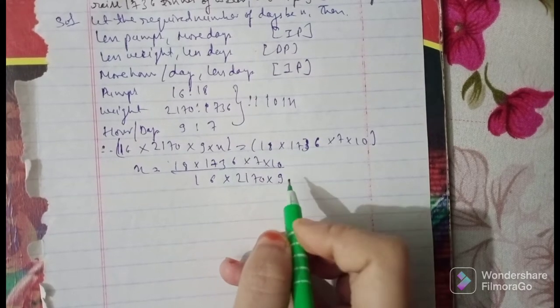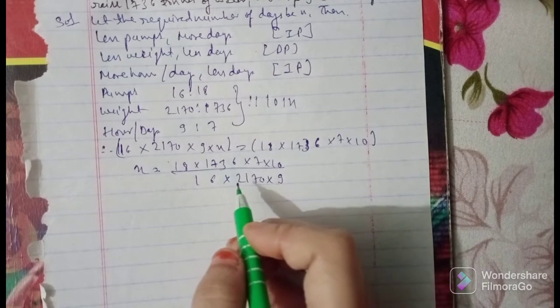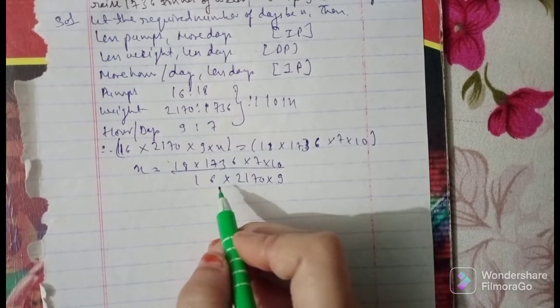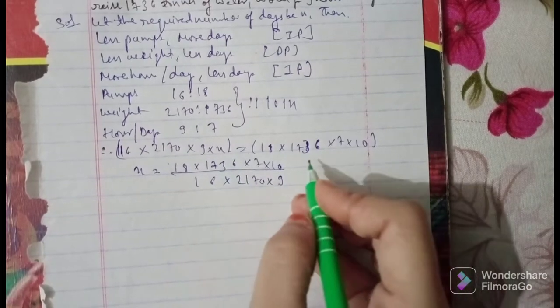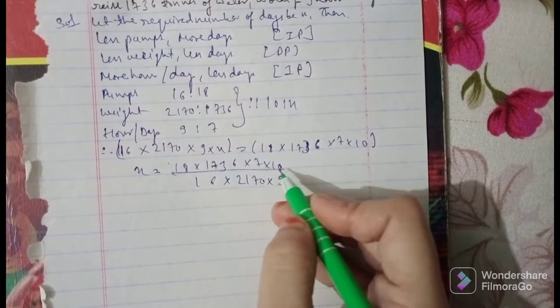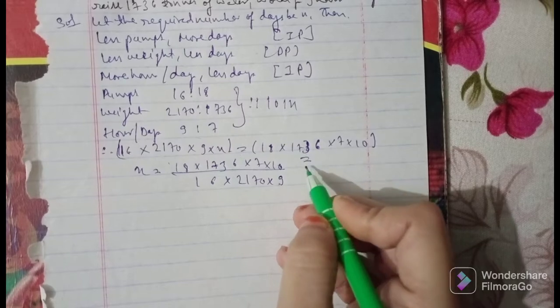So we cancel it out and solve this further.